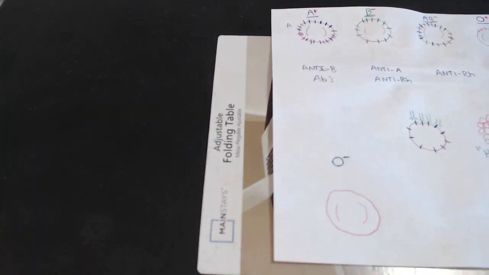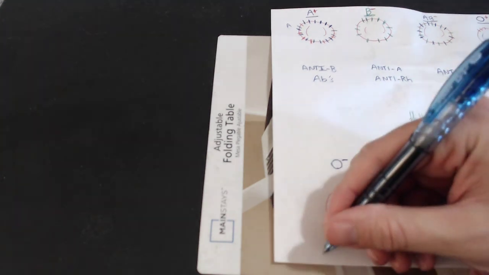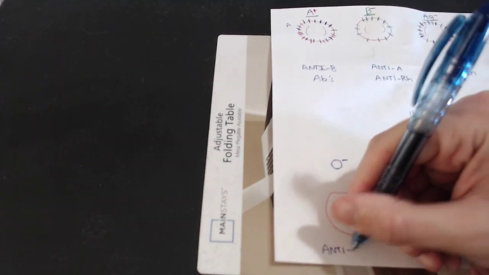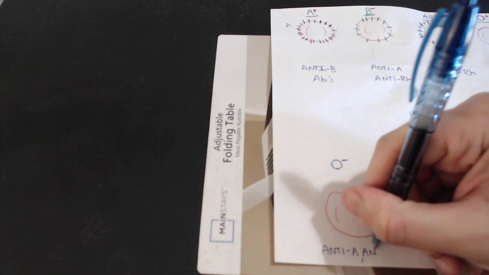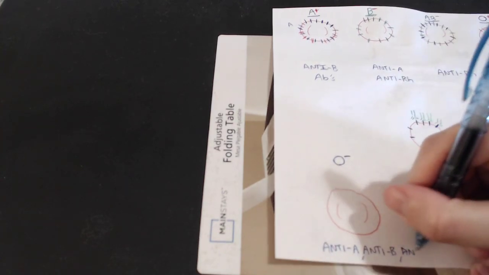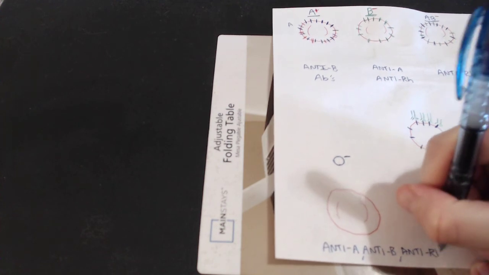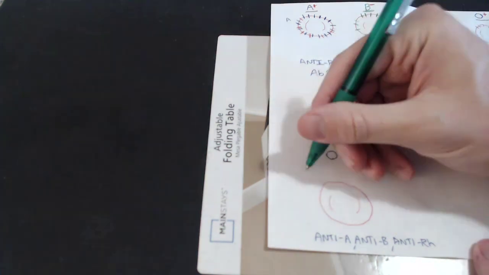So if you are type O negative, you do not have A antigens, you do not have B antigens, and you do not have Rh antigens. But what you are going to have is anti-A, anti-B, and anti-Rh. So you have none of the antigens, but all of the antibodies. So if you are type O negative, and you've probably heard this before, you are what is called the universal donor.